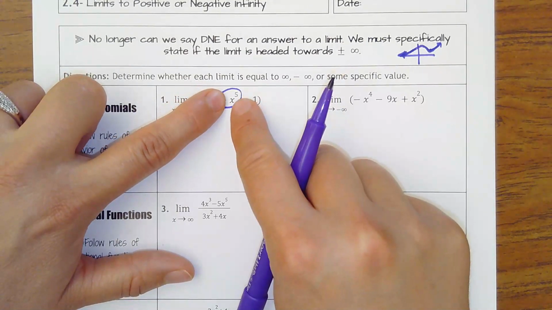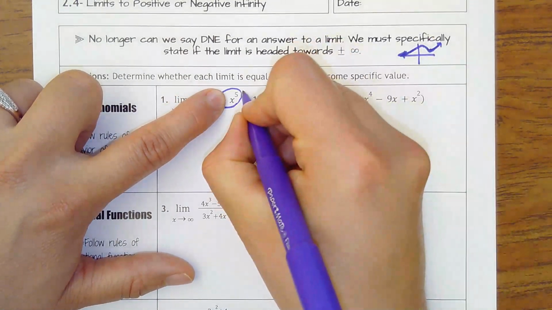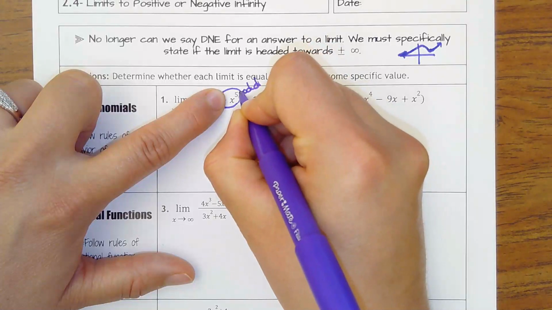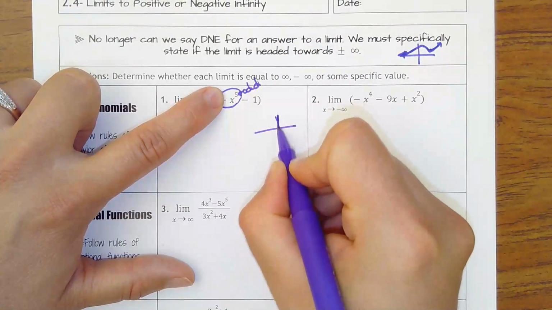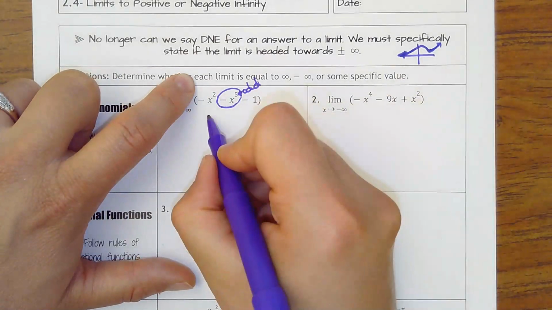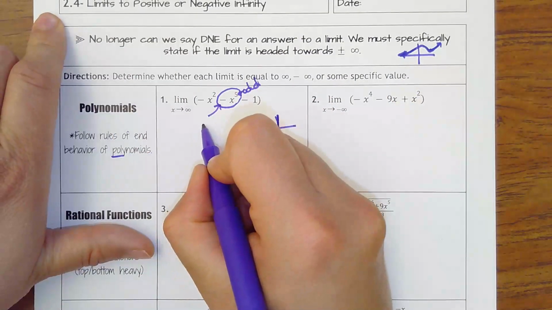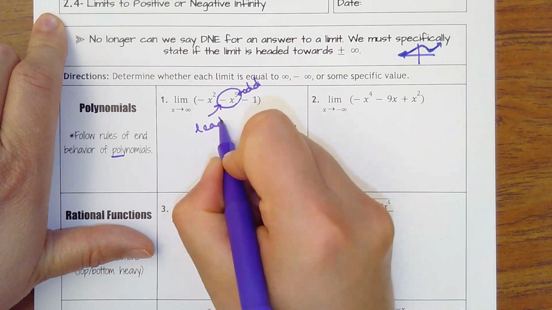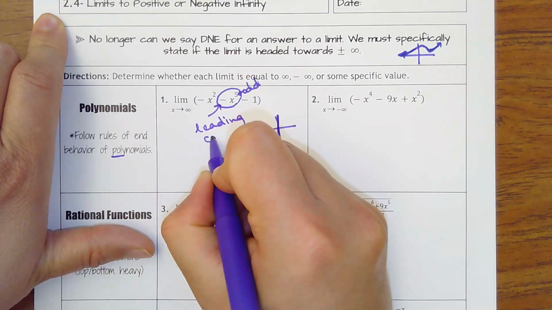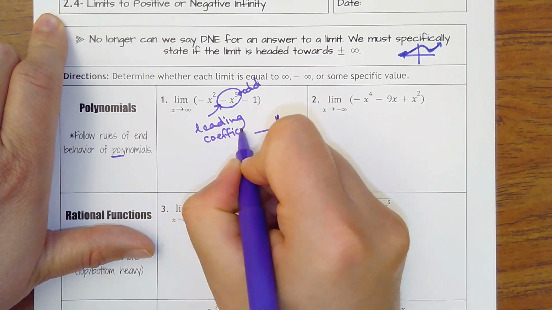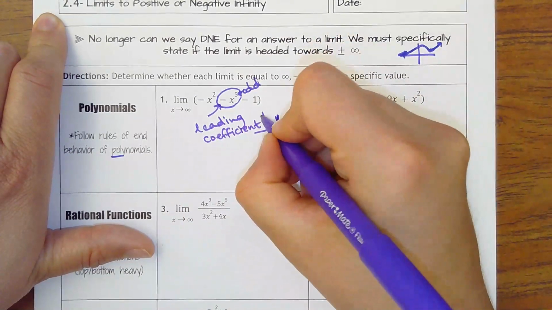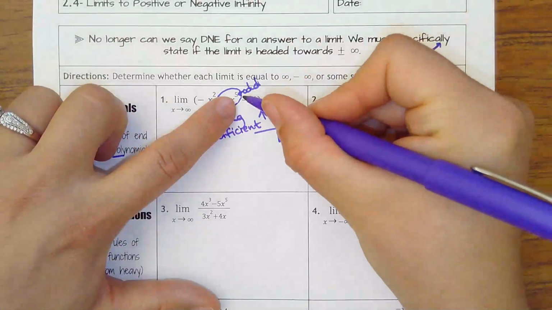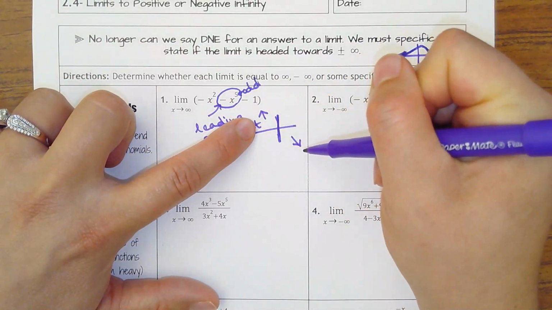So we look at the power, which is x to the fifth, that's odd. And an odd function, one end goes up, one end goes down. To figure out which one is which, you look at the leading coefficient. So since that is negative, that means that the right side goes down. That means the left side must have gone up. So again, odd power means one end up, one end down.